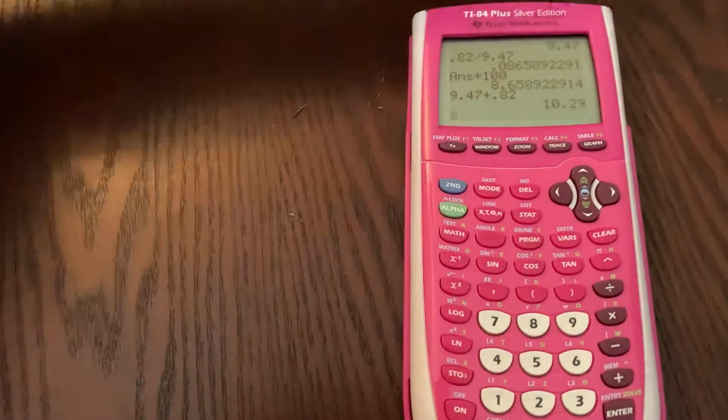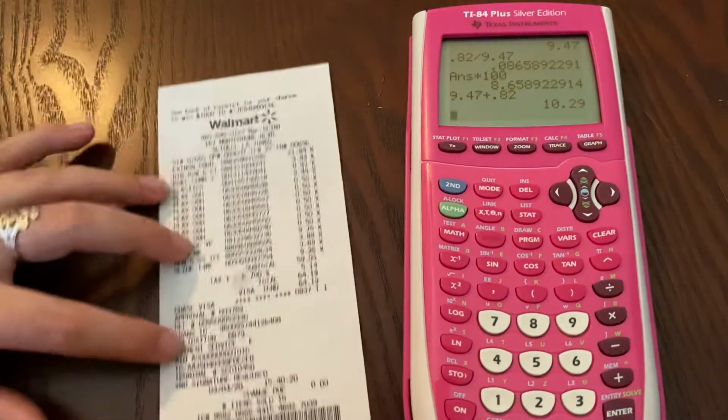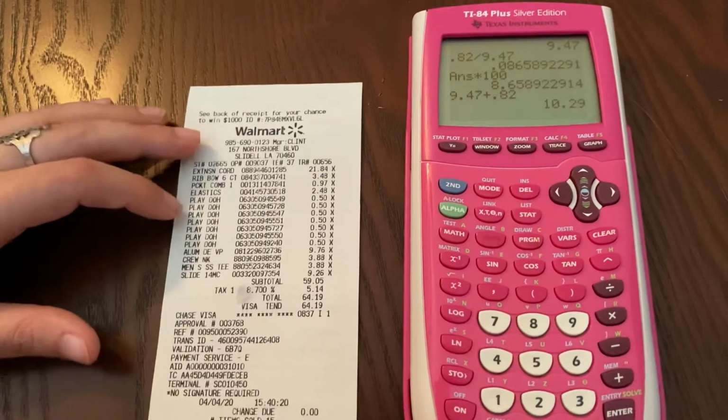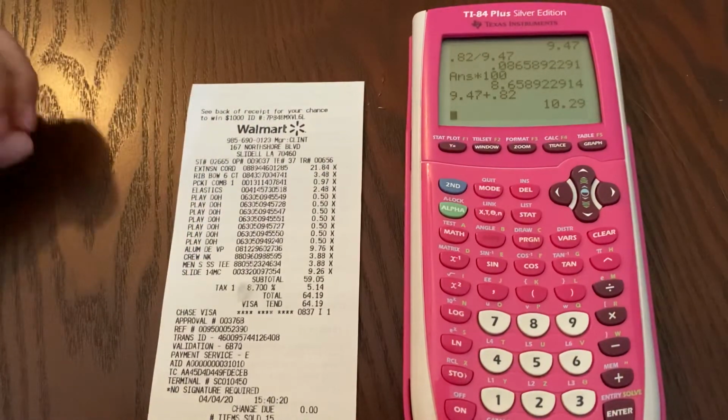Okay, let's look at another receipt. This time we're not going to add and check our subtotal. We're going to assume that it is correct.